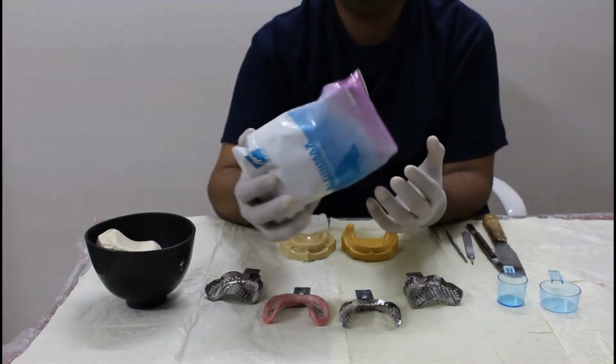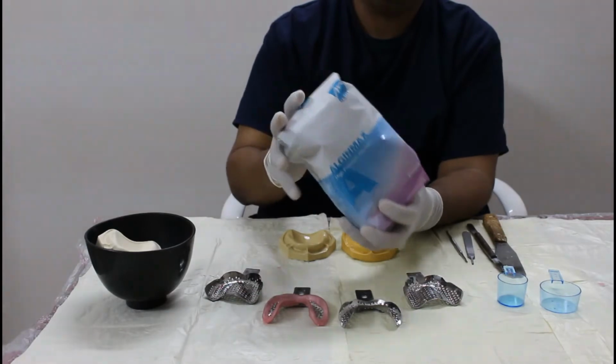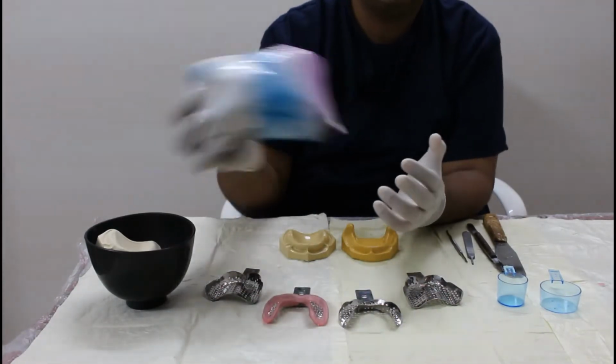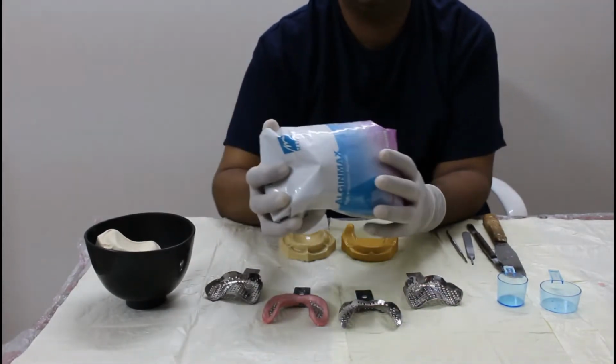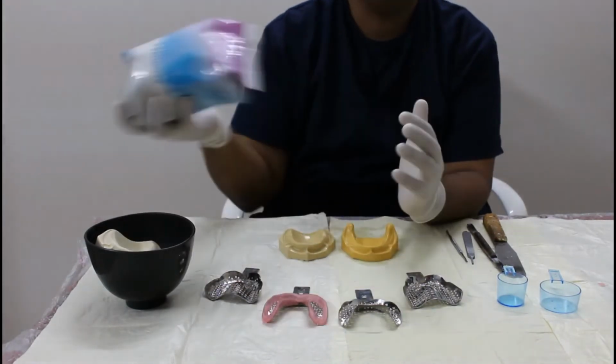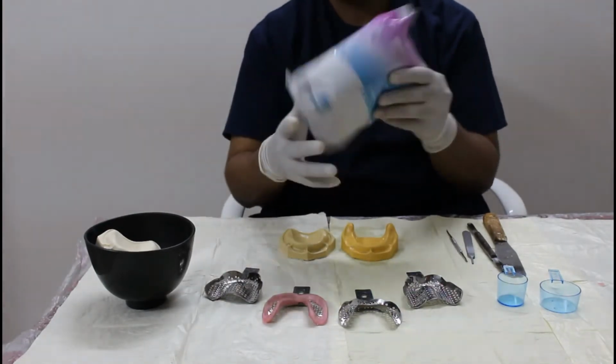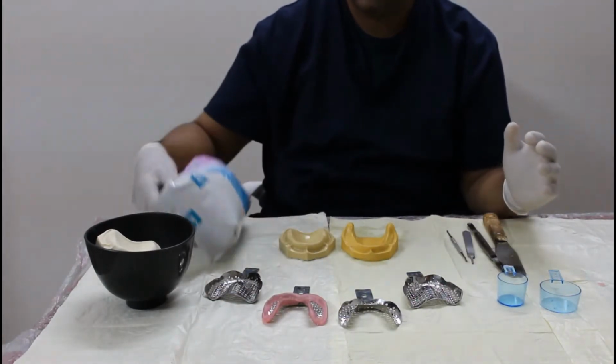So either you can put this packet in a box, fill it half and then close the lid and shake it like this. It's called fluffing. It mixes all the particles properly. We have a packet, so we will try to fluff it in this, and we hope that the filler particles get mixed properly.